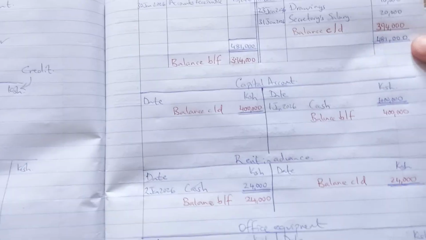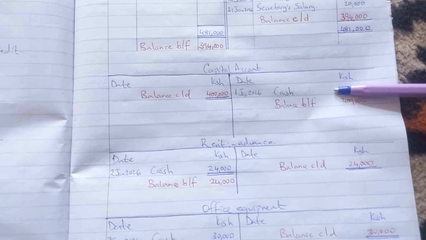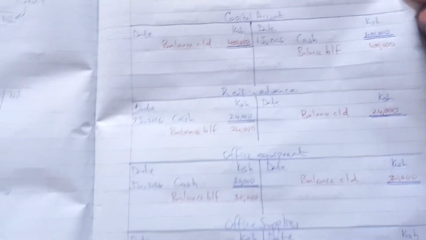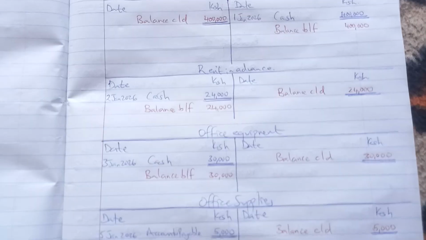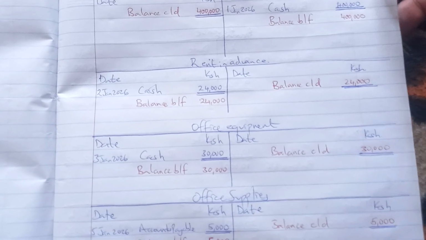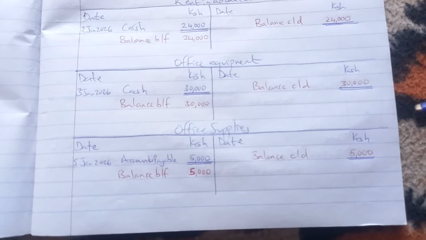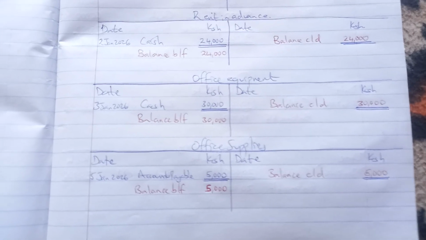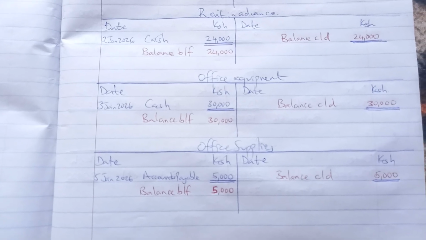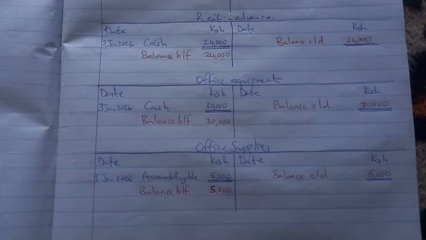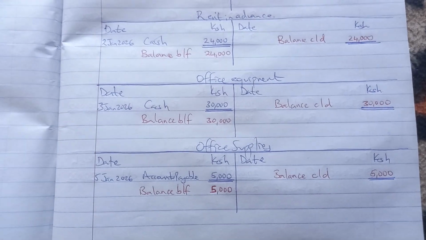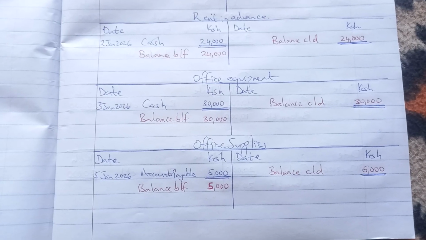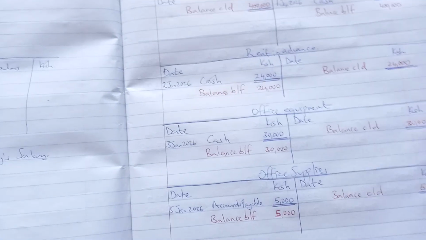So now let us compare. We have the capital account, rent in advance, which we created during the video, and office equipment. This is how you create office supplies based on the question that we did in our last video. Please confirm if we have the same answer, or rather the same format. If yes, let us continue.